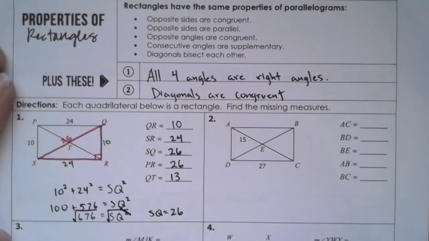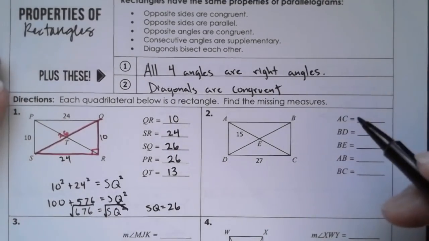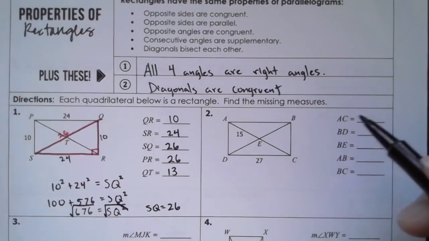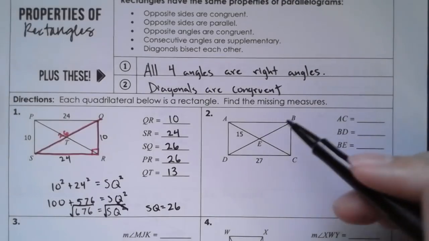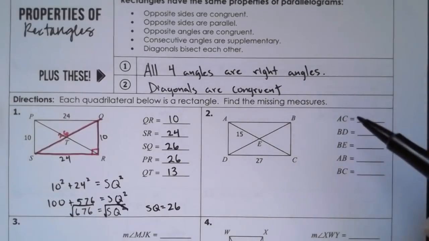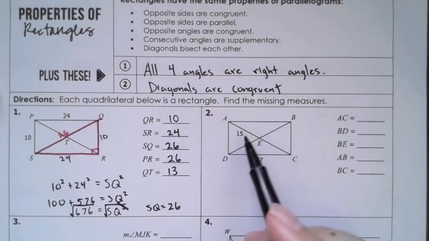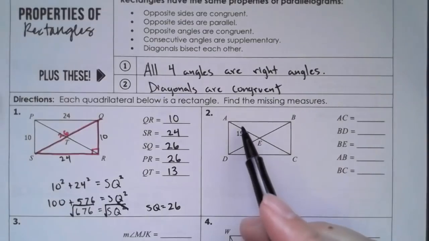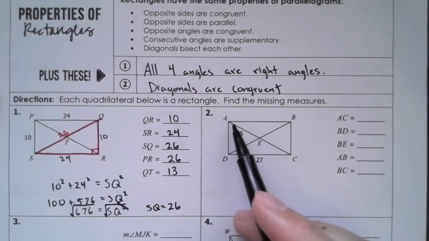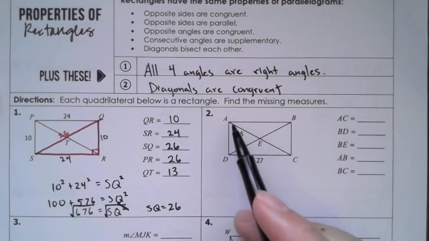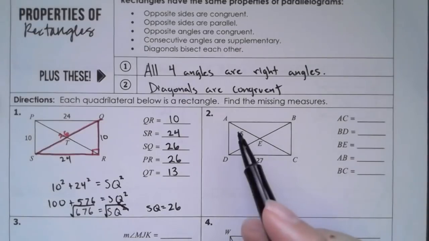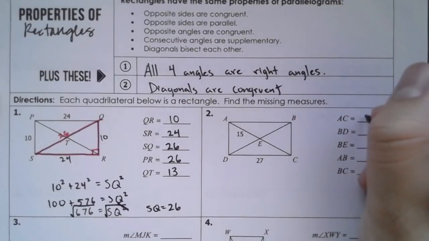Number 2, same idea. I'm finding the missing lengths of sides. So AC is a diagonal here. Okay, I have half a diagonal 15. That's AE. So then the entire thing would be double this length, or 30.